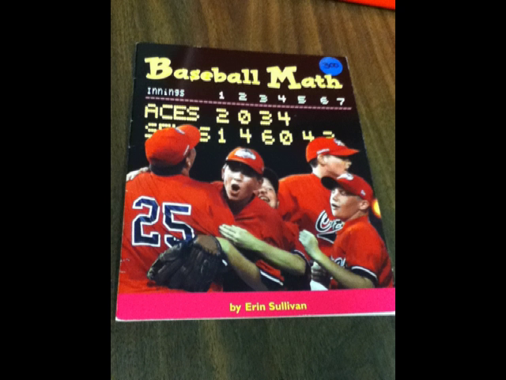Did you know there are 5 divisions in Little League? They are for players aged 5 through 8, 9 through 12, 13 through 14, 14 through 16, and 16 through 18.